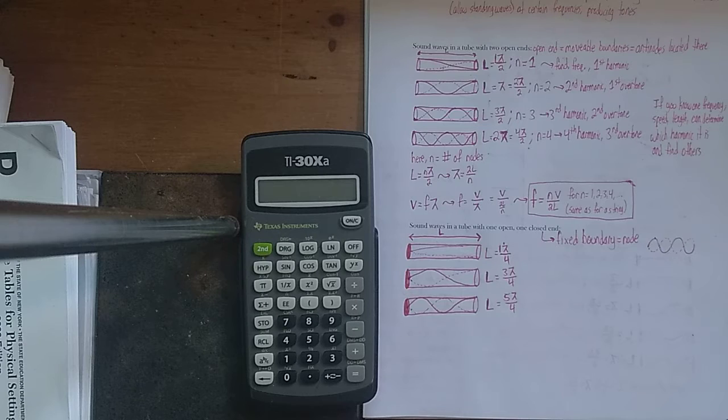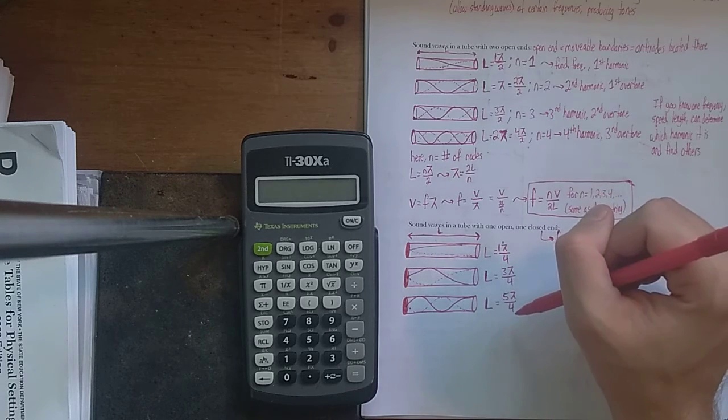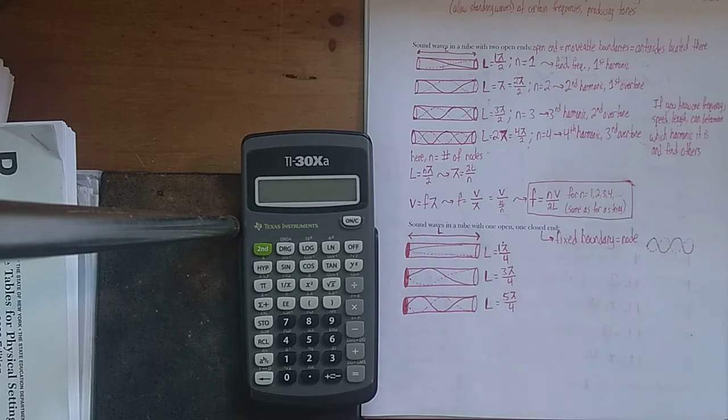Now, this pattern is a lot trickier to see. The best way that I have been told to look for it is that it's the odd multiples of a quarter of a wavelength that end up working, that fit the boundary conditions here.